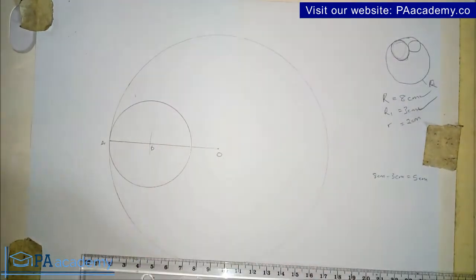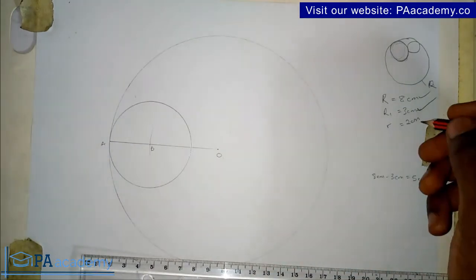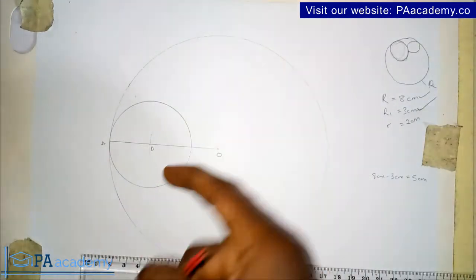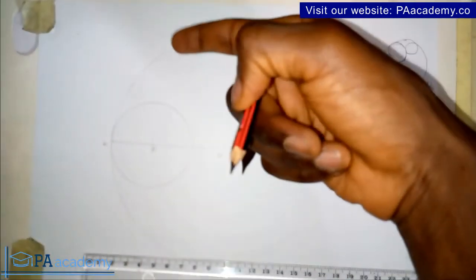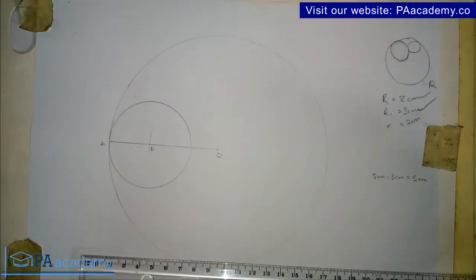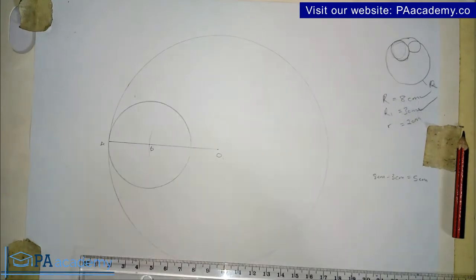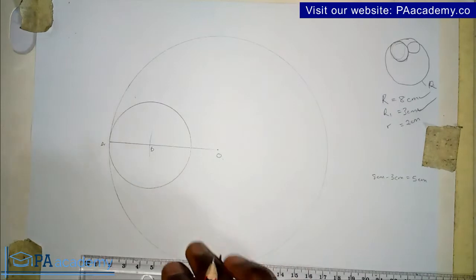Now we want to draw the third circle with a radius of 2 centimeters, such that it will be touching this circle and also touching the circumference of the bigger circle, and they will all be inside of it. To do that, we are going to pick our compass and do a small calculation, just some plus and minus.